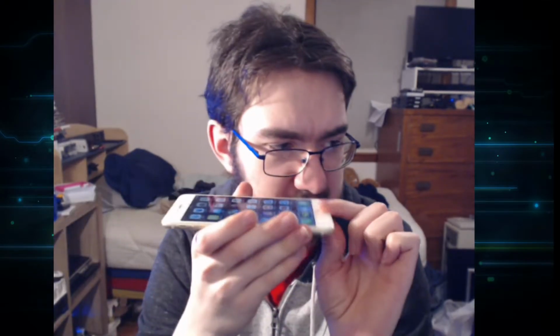The home button's funky on this. What's the weather in Chicago? Here's the forecast for Chicago for today. Oh my god. 37 degrees.